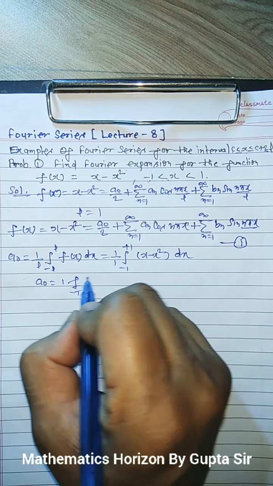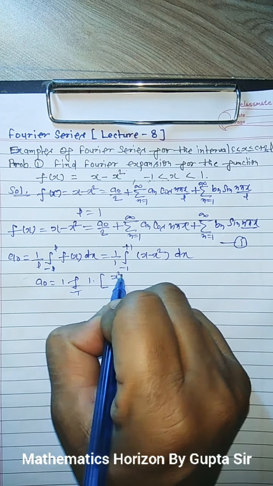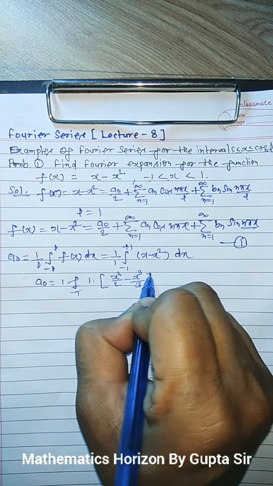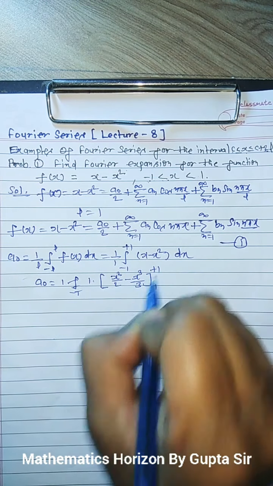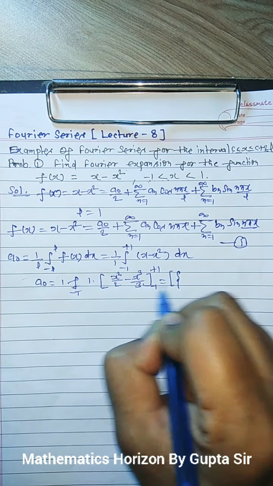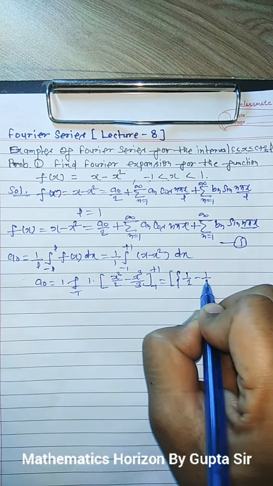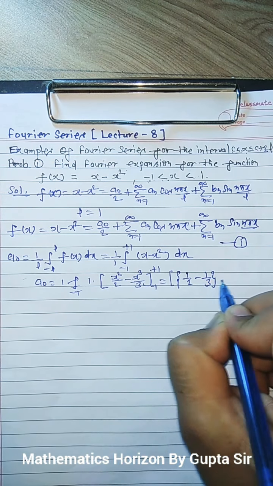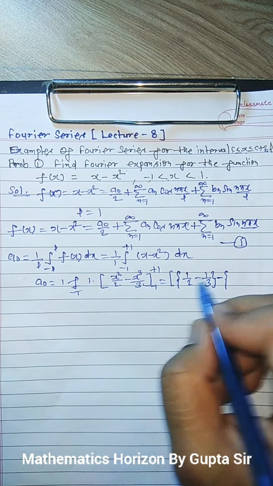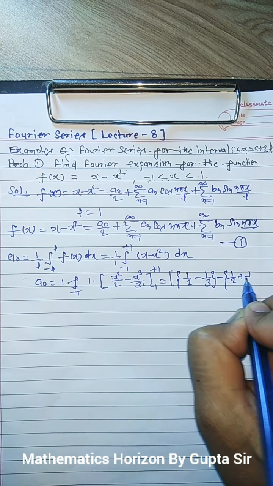Now we integrate this: 1 into x square by 2 minus x cube by 3, and the limit is minus 1 to plus 1. First we apply the upper limit. Upper limit is x equal to 1, that is 1 by 2 minus 1 by 3, minus the lower limit. Lower limit is x equal to minus 1, that is 1 by 2 plus 1 by 3.